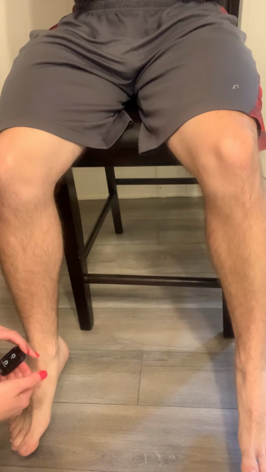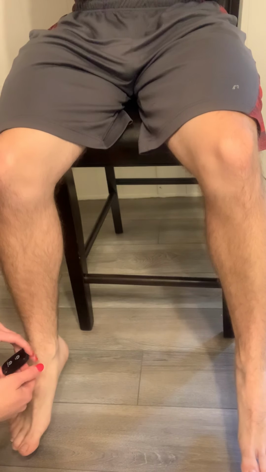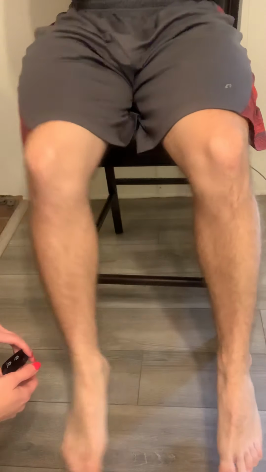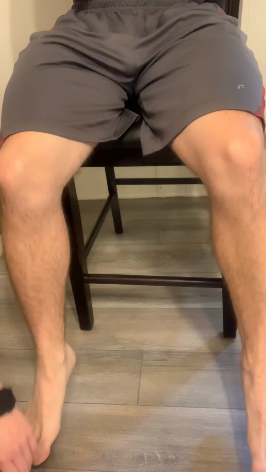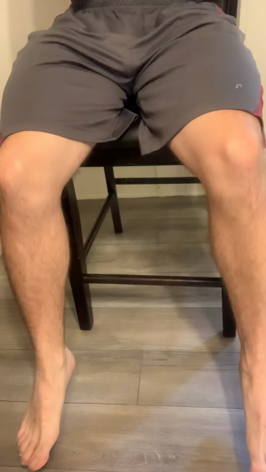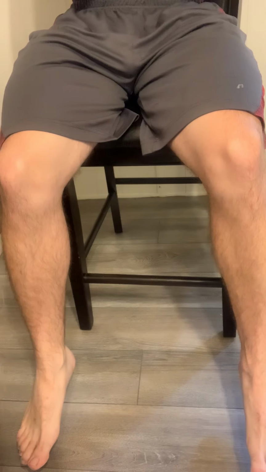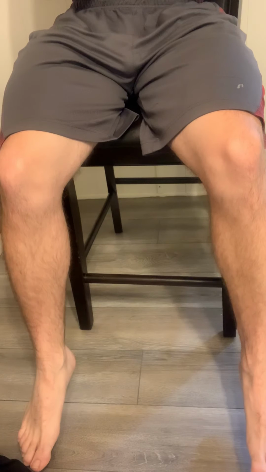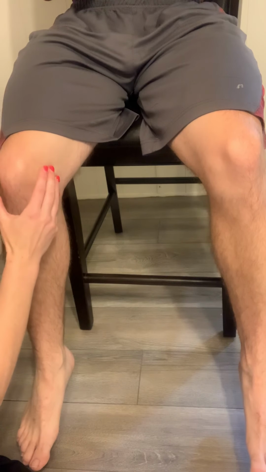Okay, continuing on with the musculoskeletal exam. We are now doing the knee. Can you see that? Here we're going to be looking at the knees. We're looking for any scarring. We're inspecting, and we are first going to start palpating the surfaces of the knee.